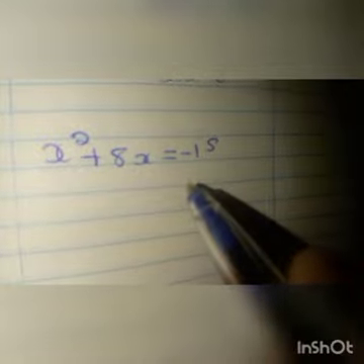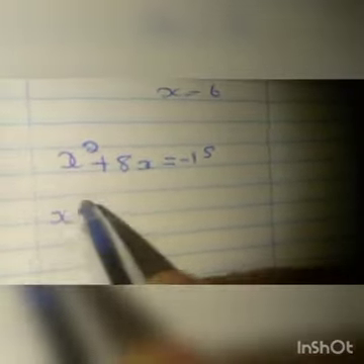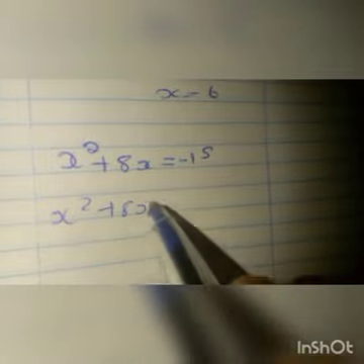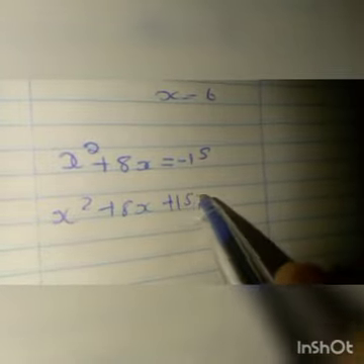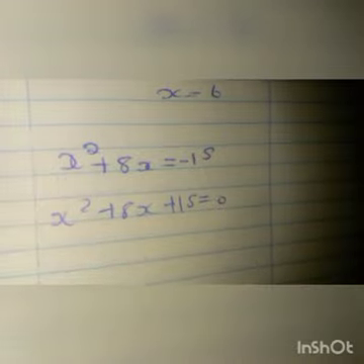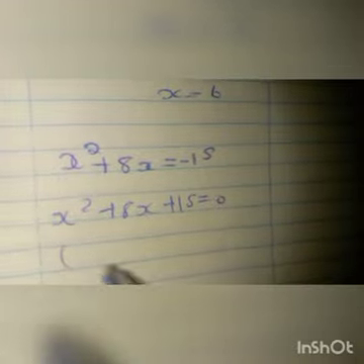We're going to put the equation in order, so we're going to move this 15 to the other side of the equation. So, we're going to have x squared plus 8x plus 15 equals 0. And then when you take a number from one side to the other side, it changes the sign. So, we're going to factorize, or you can always use the quadratic formula.